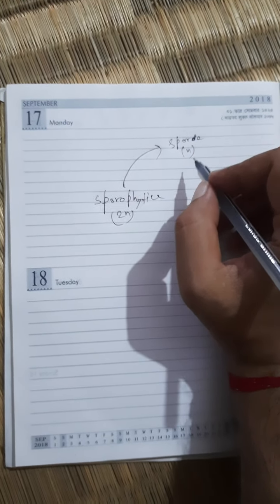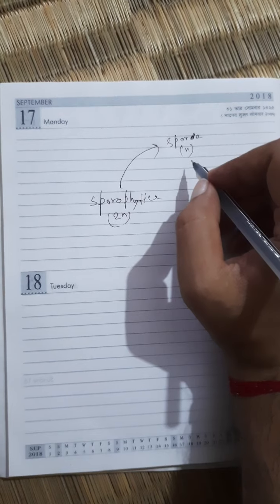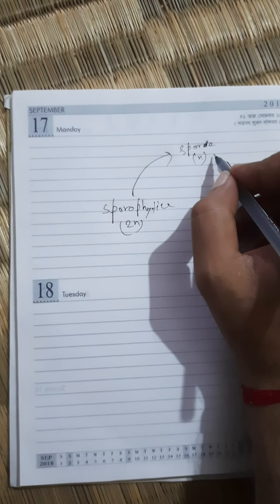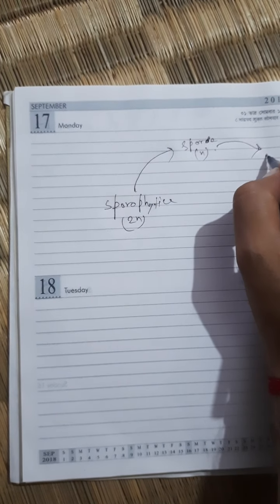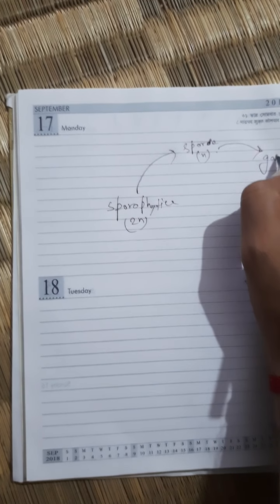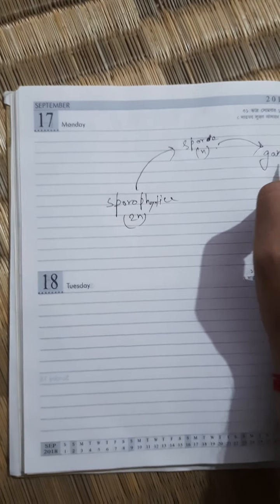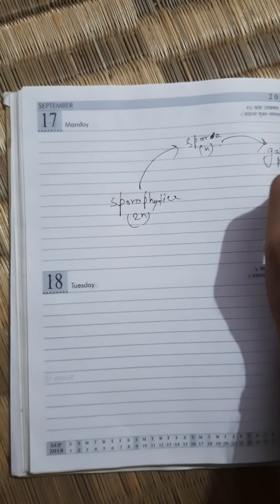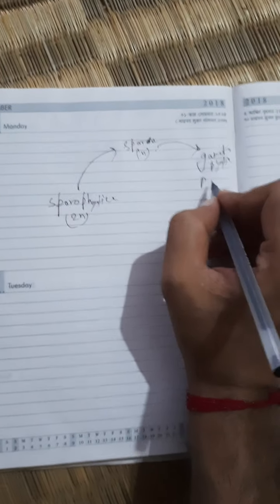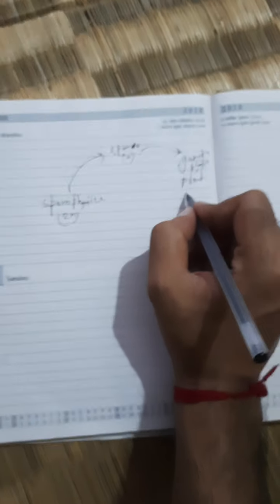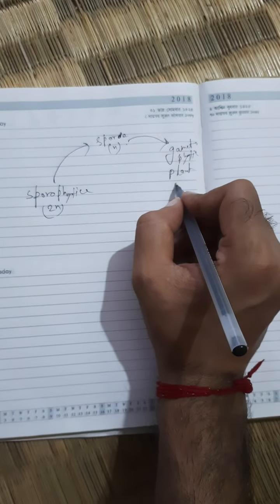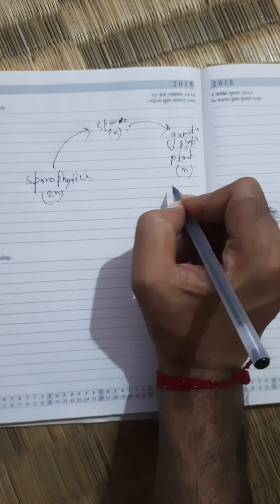That spore is n. The chromosome number of the spore is n. And that spore will produce the gametophytic plant, and that gametophytic plant is n.